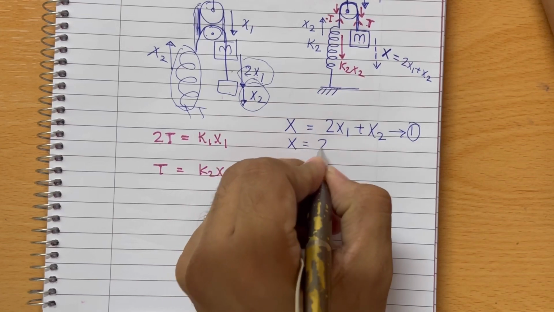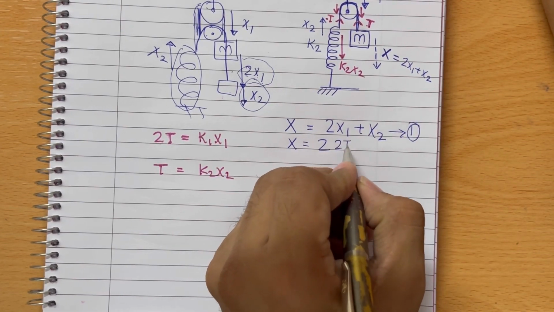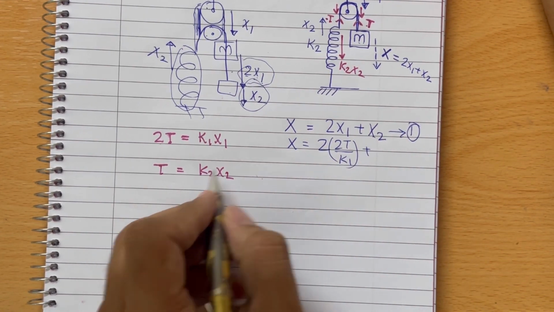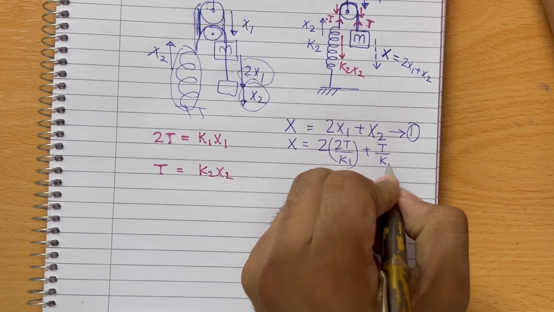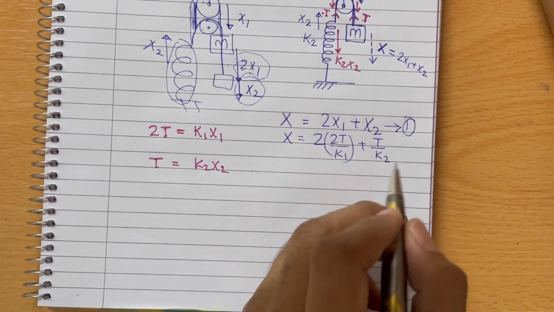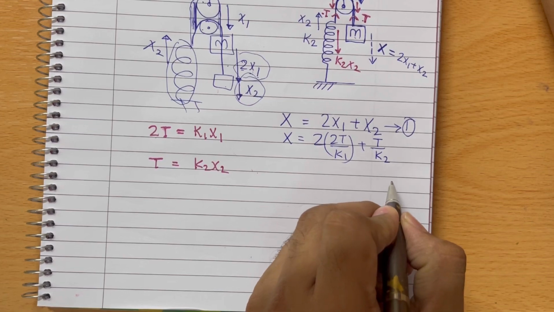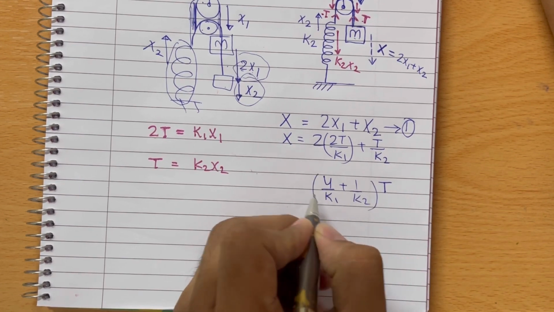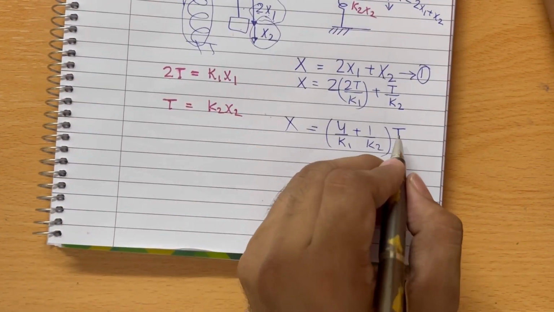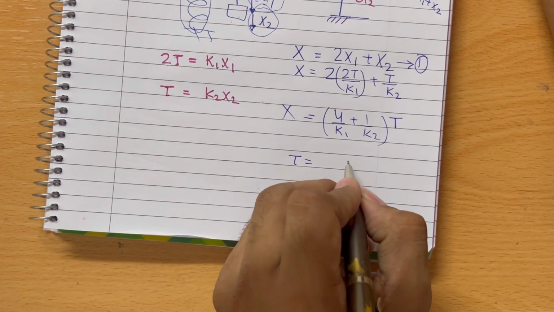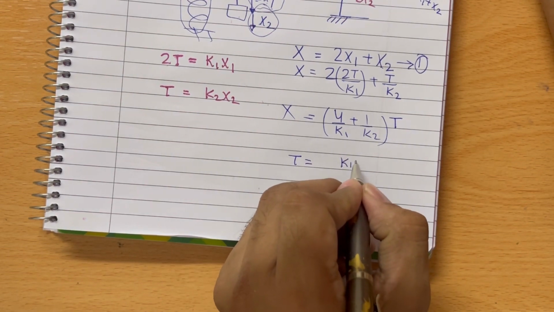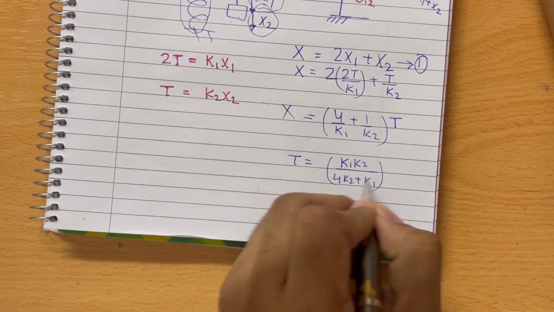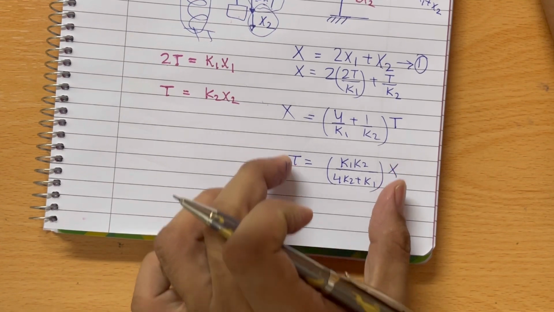So x will be equal to 2 x1 which will be 2T by K1, and x2 will be T upon K2, right? Okay, so you can take T outside. Okay, x equal to T into 4 divided by K1 plus 1 upon K2. Just solve it and get the T from this. The T will be equal to, solve it properly, it will be K1 into K2 divided by 4 K2 plus K1 into X. Just rearrange the terms, you will get this thing.